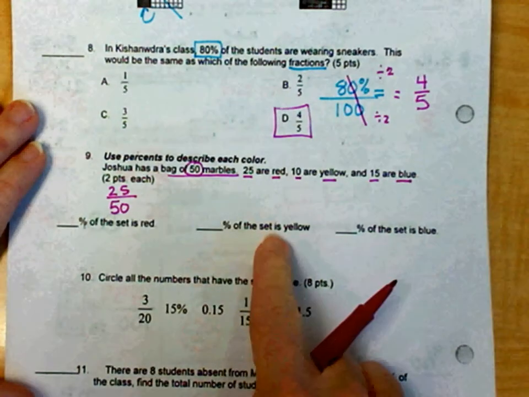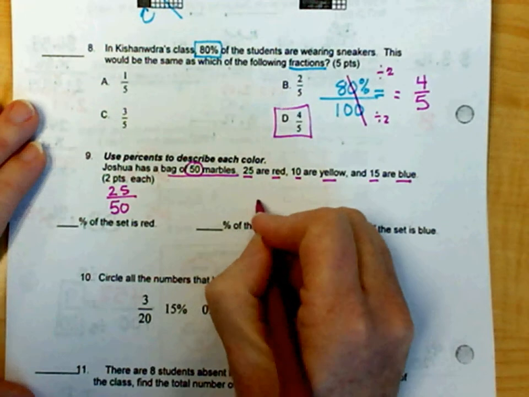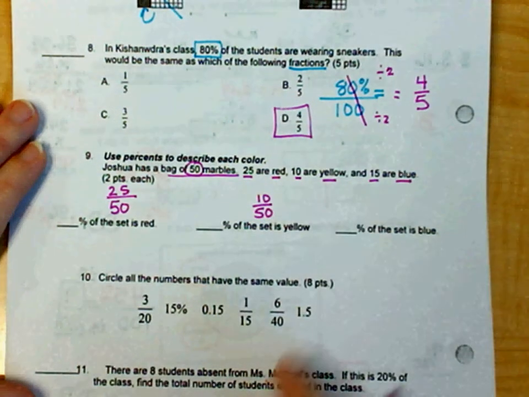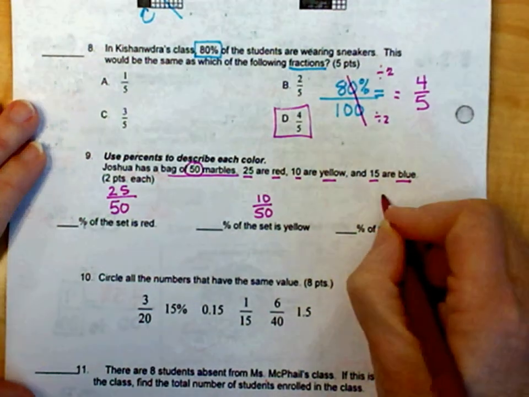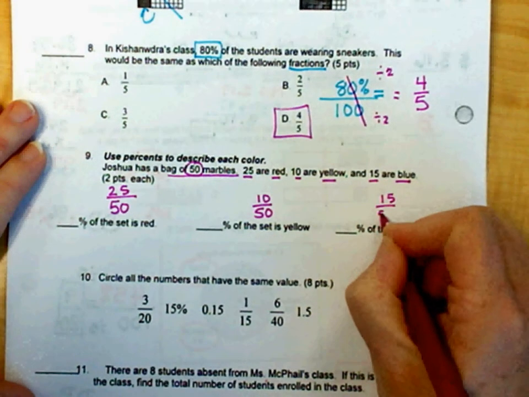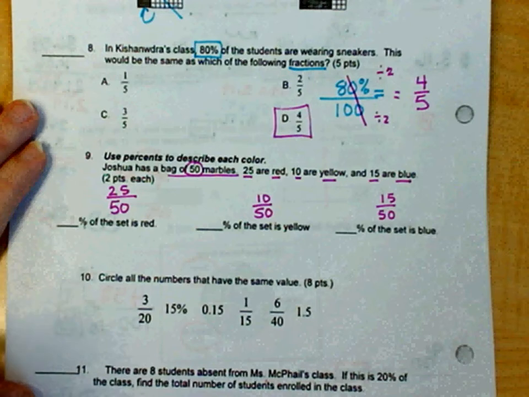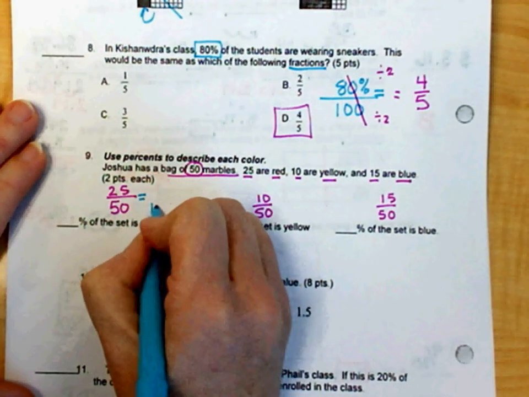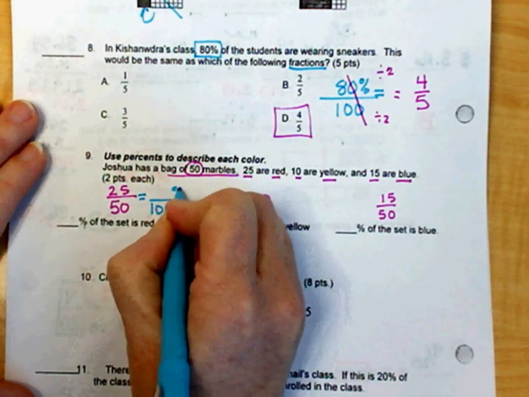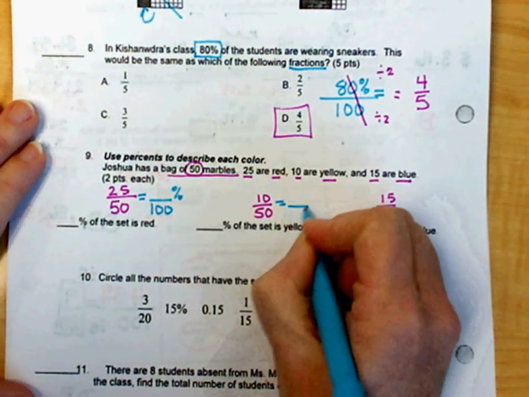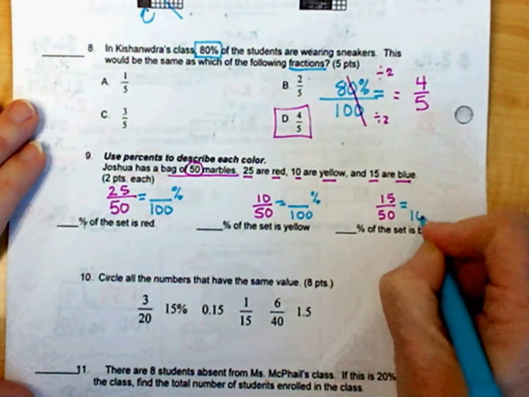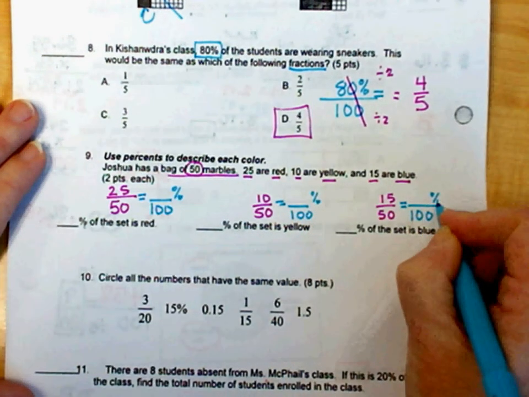I'm going to look at yellow. It's 10 out of 50 are yellow. And the blue is 15 of the 50 are blue. Now my strategy here: all percentages are based on 100, so if I can get a fraction out of 100, my percent would be sitting on top. So I want to make all of these fractions equivalent to 100.